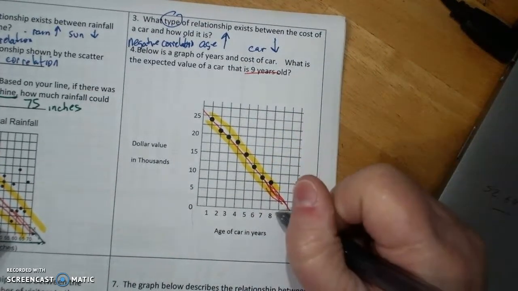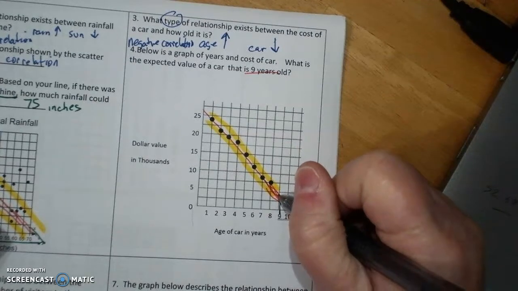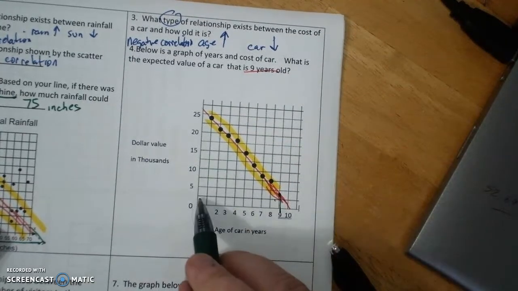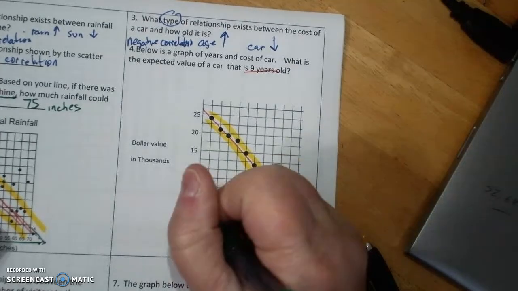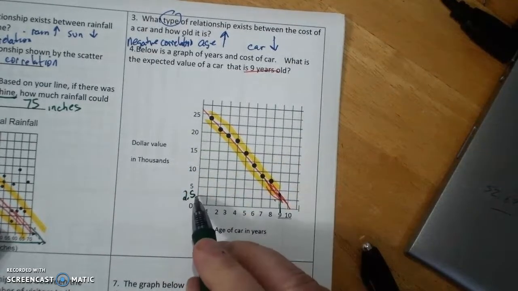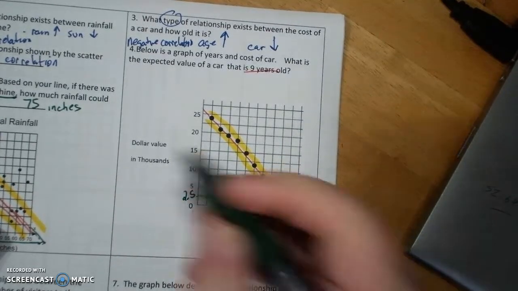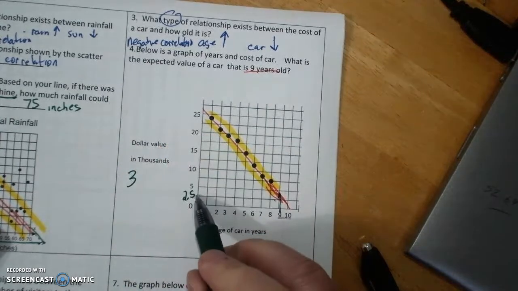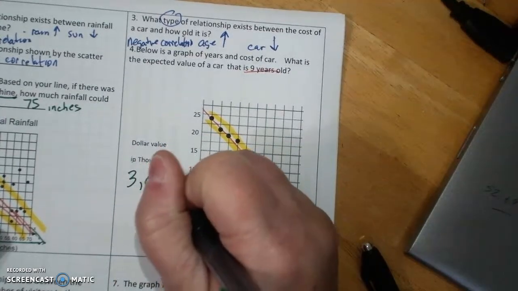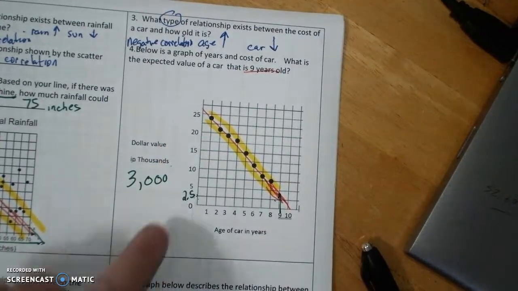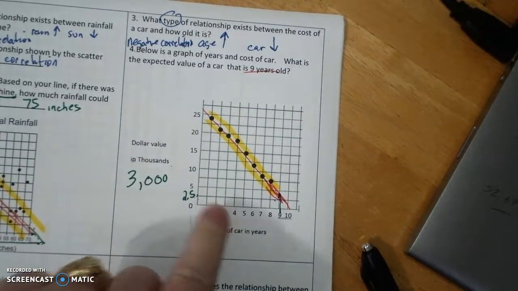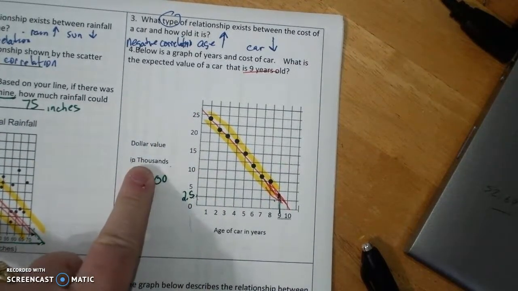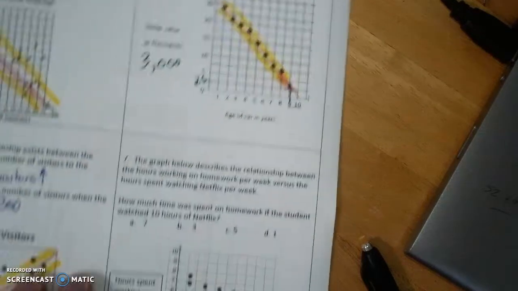I'm going to go to 9, and I'm going to go up to the trend line, and I'm going to say that's 2.5, so I would say 3, but this is in thousands, so it would be 3,000. So pay attention to your graph titles, and pay attention to if it's not in unit value.